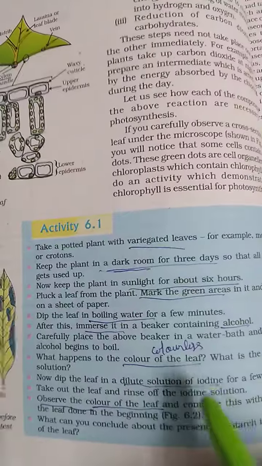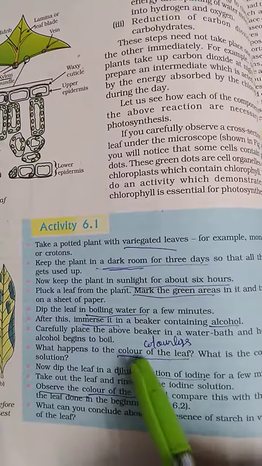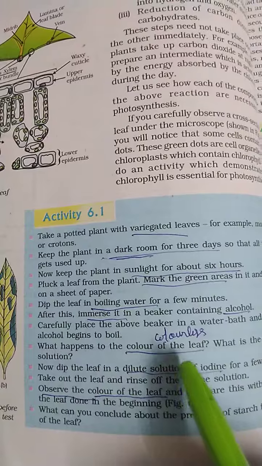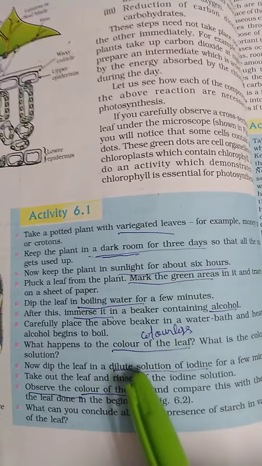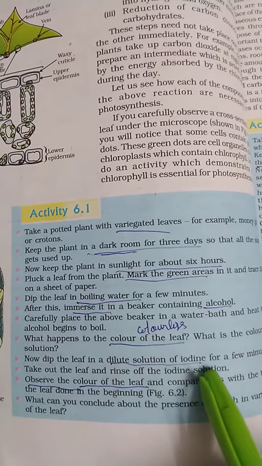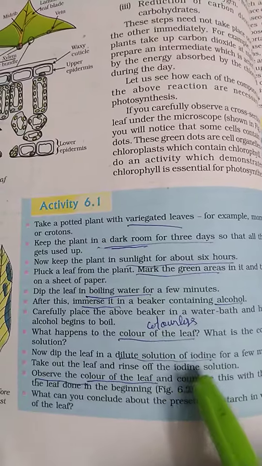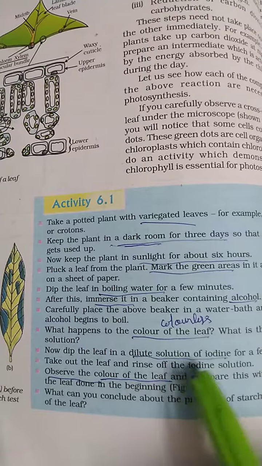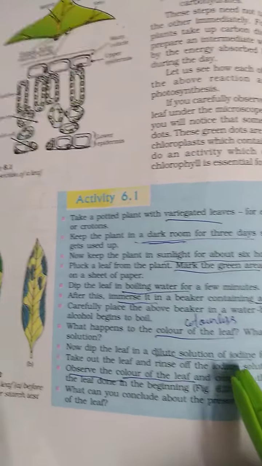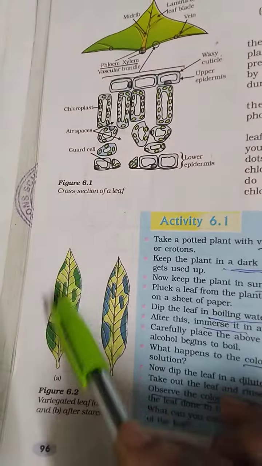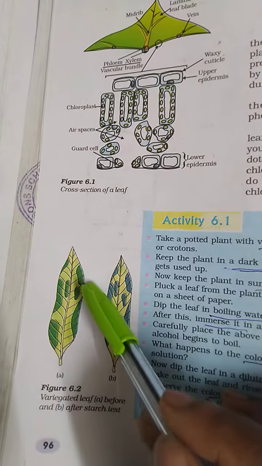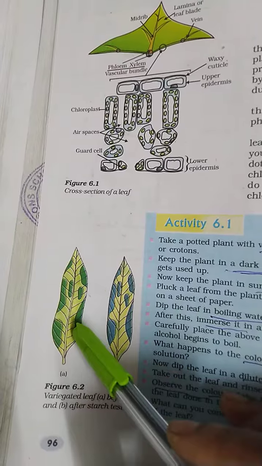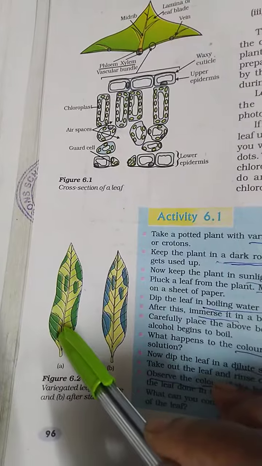Then when you take out the leaf from the alcohol, the leaf becomes colorless. Color of the leaf is now colorless, it is transparent white. Now this leaf we have to immerse in the dilute solution of iodine. Iodine is a brown color solution. Dip it inside the iodine, take out the leaf and then rinse off the color. Now when we rinse off the brown color of the iodine, according to these spots, wherever the green color was present, there it will be blue, and wherever white or yellow color was there, the blue color is not present.